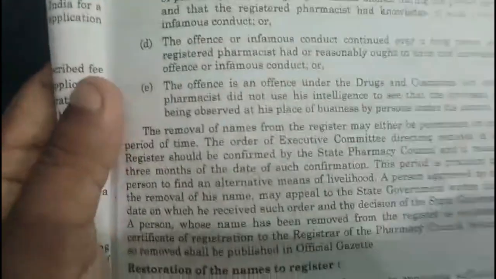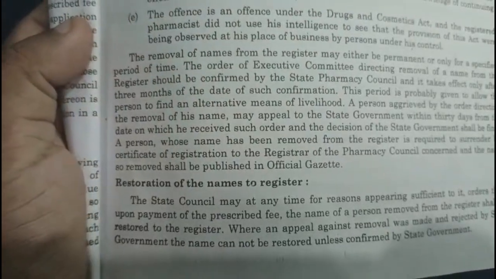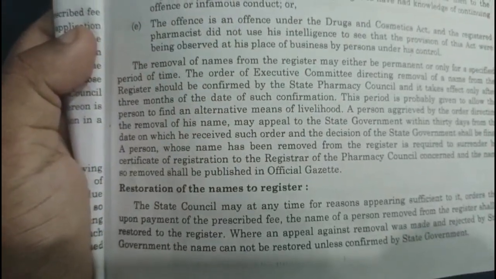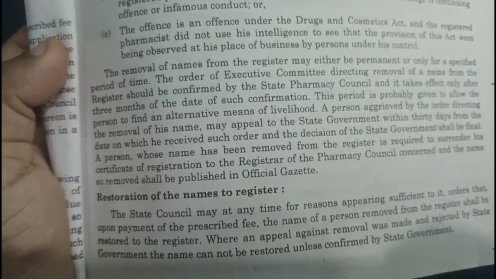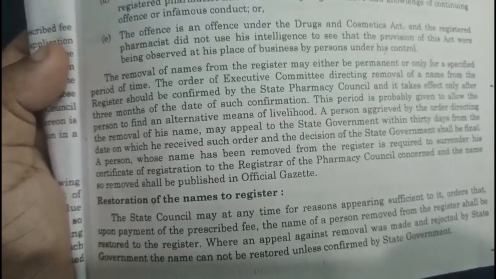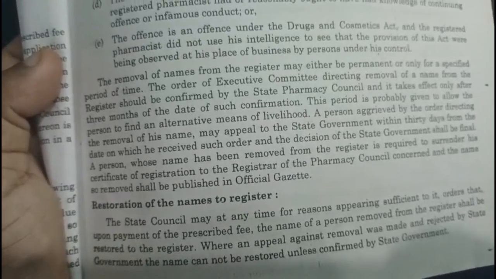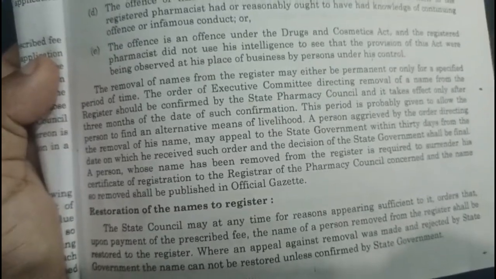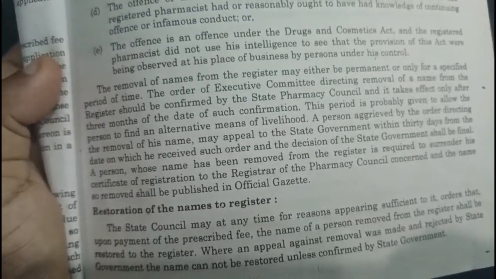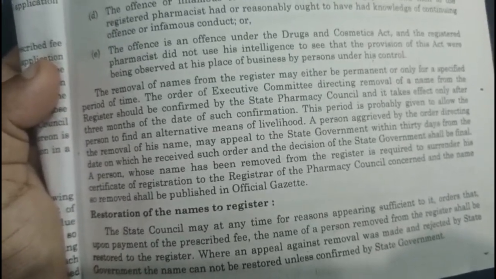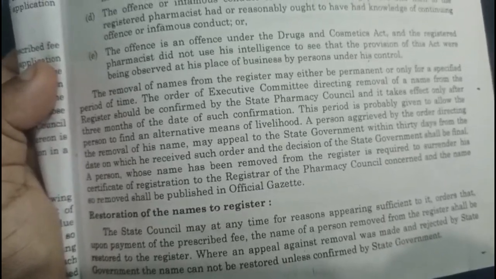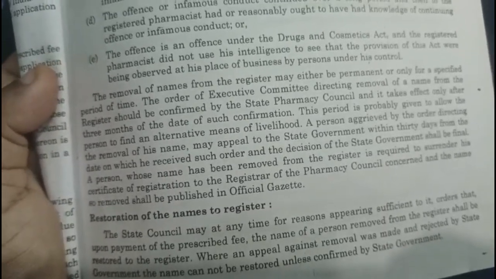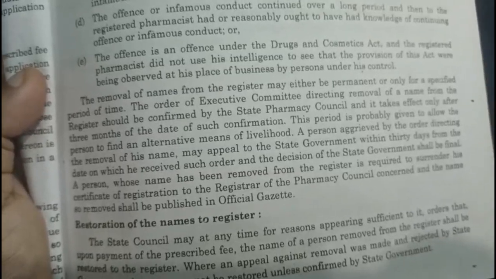Another question is: what are the circumstances to restore the names to the register, or give a brief note on restoration of the names to the register.